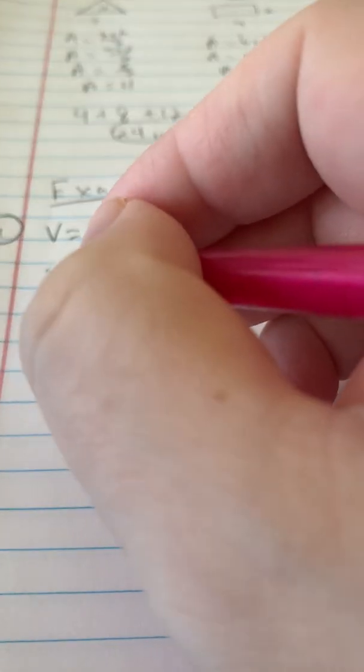So I'm writing the problem. I replace my length with 10, my width with 4, and my height with 6. All that I have to do now is multiply. I'll do 10 times 4 first, which is 40, times 6. Volume equals, I know 4 times 6 is 24, so 40 times 6 is 240.